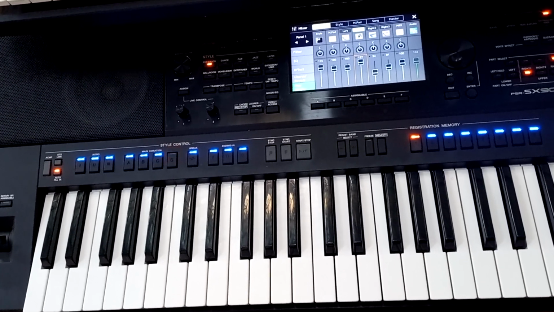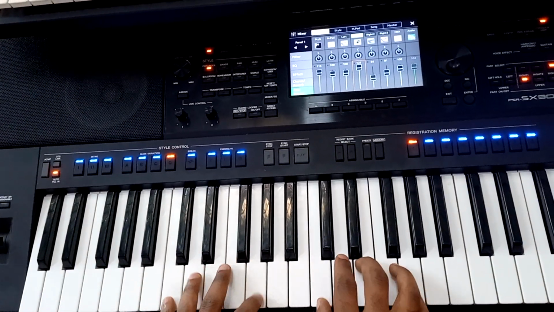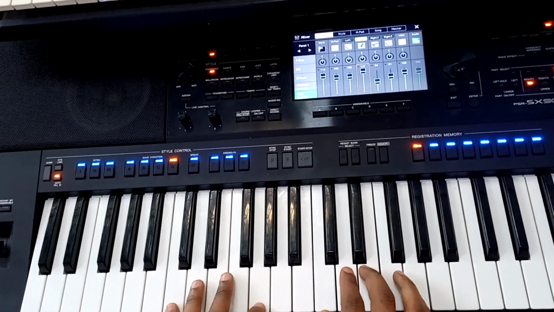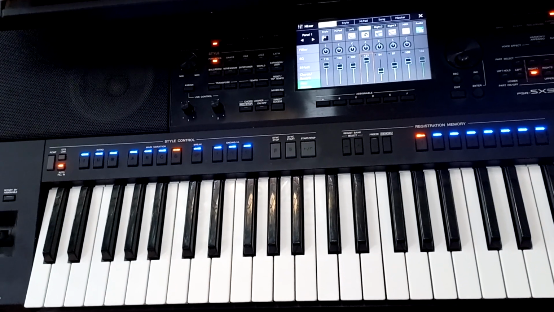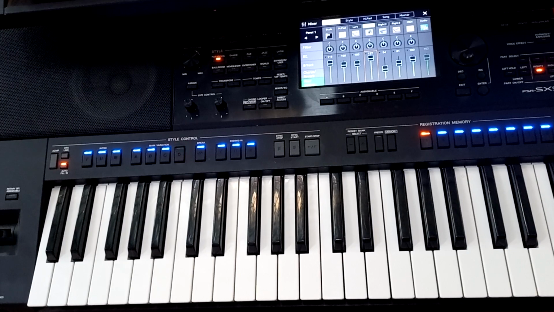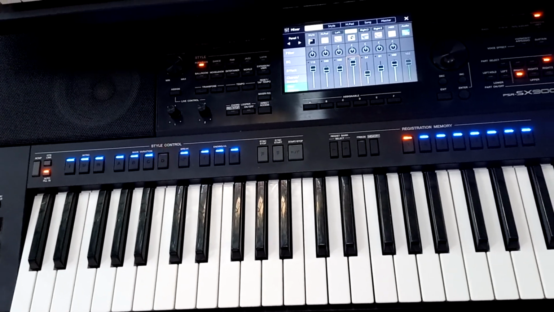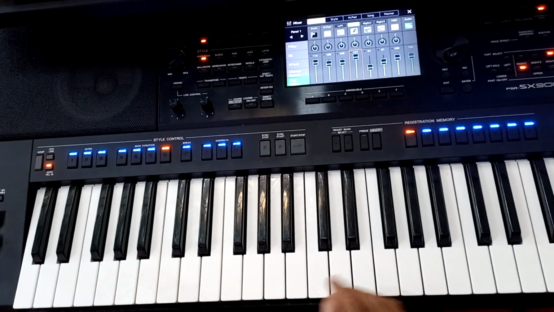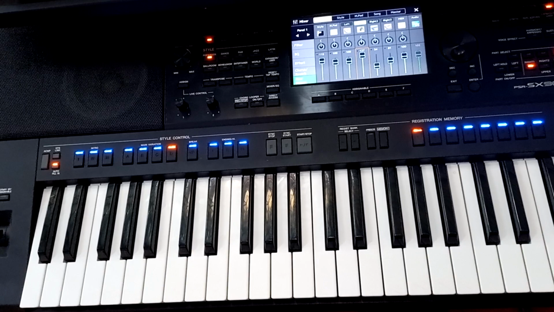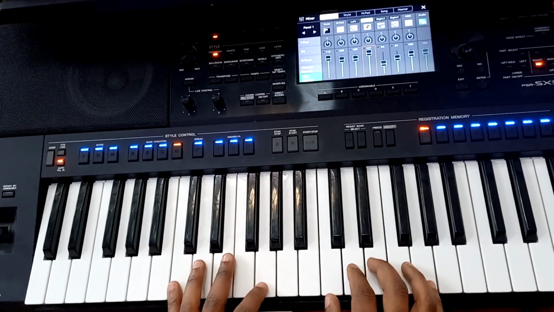Now last time we did a lesson on how you can form major chords. From major chords, the next thing we normally form is the minor chords. So today I'm going to show you how you can form the minor chords. We are going to start from the key of C, because it's the root of the keyboard.